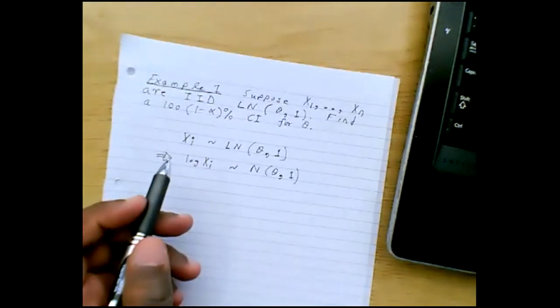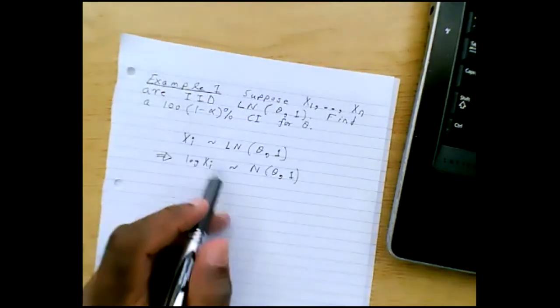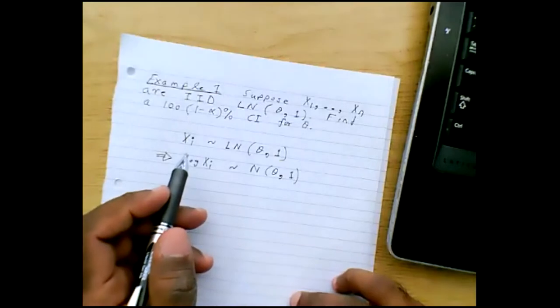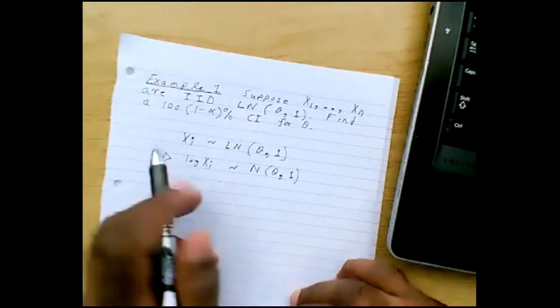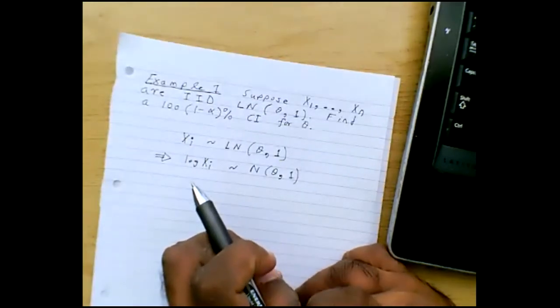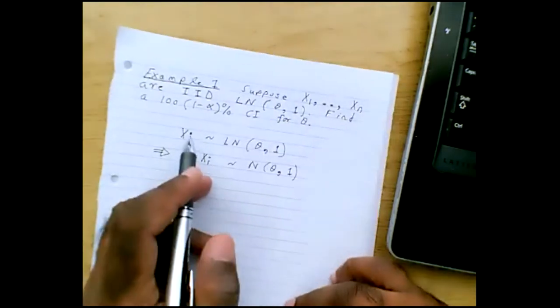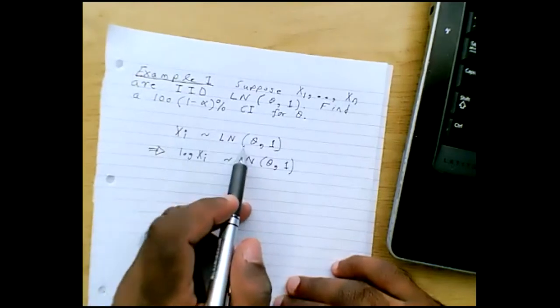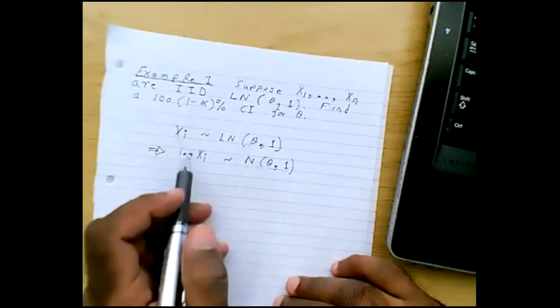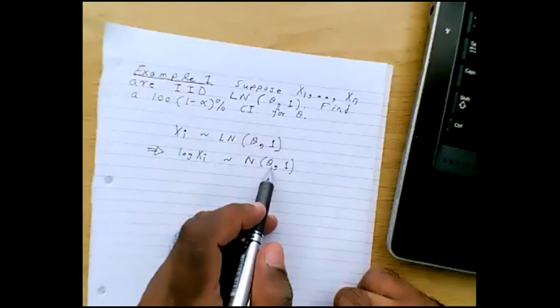Anyway, this is a property. I thought I talked about this before the Easter break. Anyway, if you don't know this property, just try to remember this: if you have a random variable that is log normal, then the log of that random variable is normal with the same parameters.